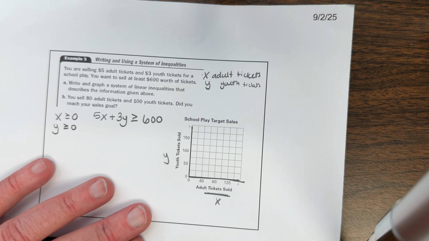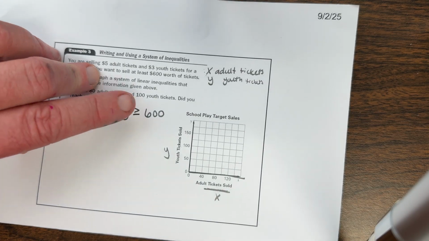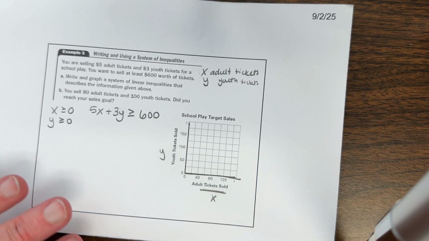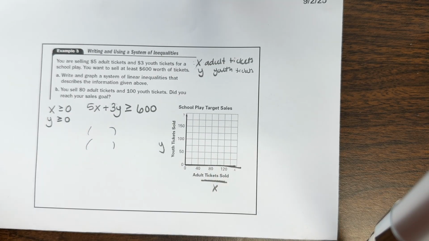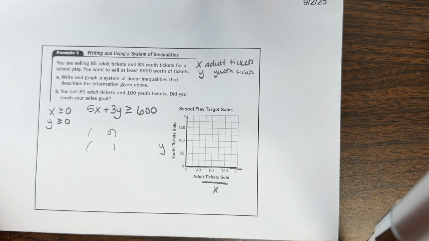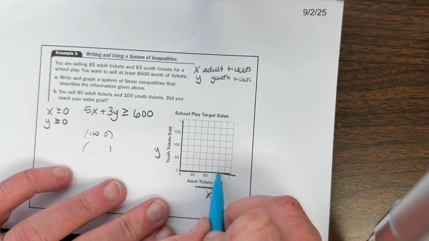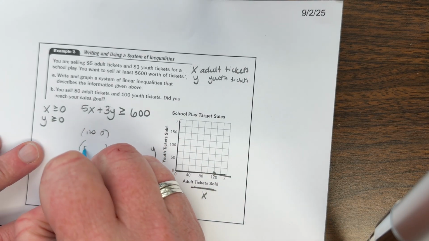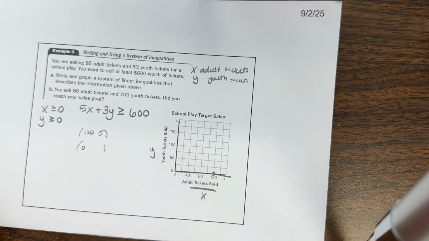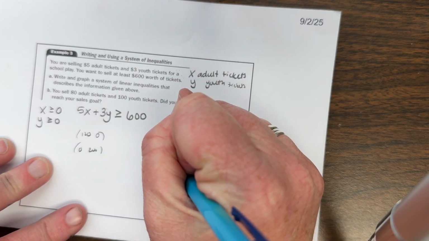So when we graph this, you could do it based on putting your zeros. If I plugged in a 0, let's see what would happen. If I did a 0, 600 divided by 5, 120. So I'm going to put 120. If I did 0, 600 divided by 3, 200. So it looks like 50, 100.